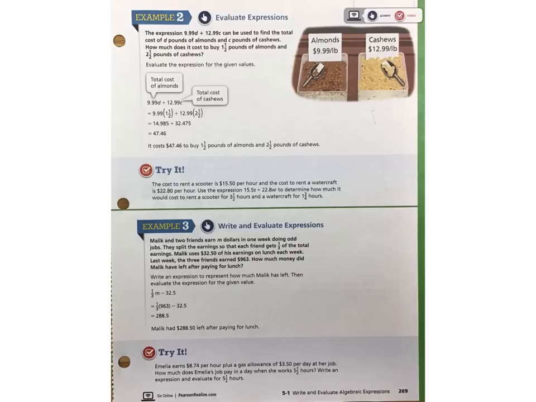Now let's take a look at example 2. In this example, we're going to learn to evaluate expressions. The expression $9.99 D plus $12.99 C can be used to find the total cost of D pounds of almonds and C pounds of cashews.